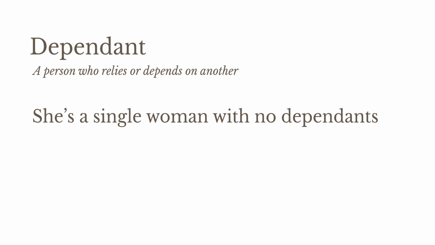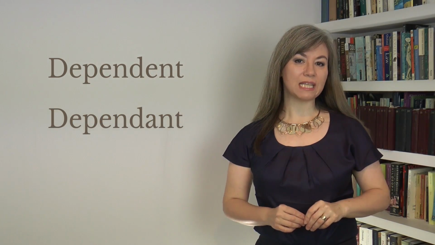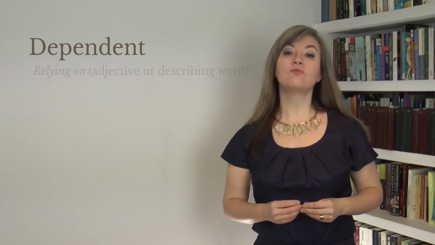One way to remember this spelling is to remember that a dependant with an A is a person, so we need to use the A spelling. In contrast, dependent with an E is an adjective or describing word meaning relying on.